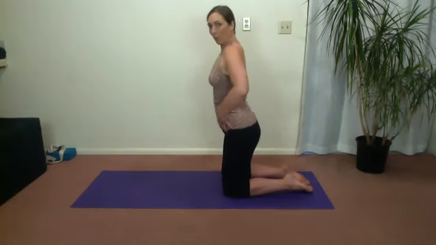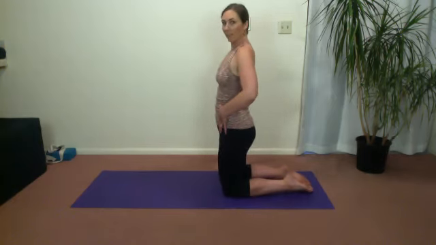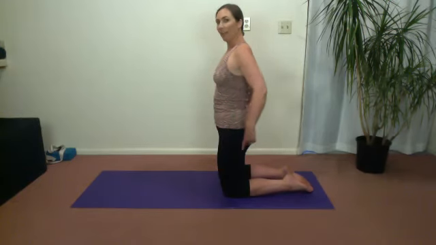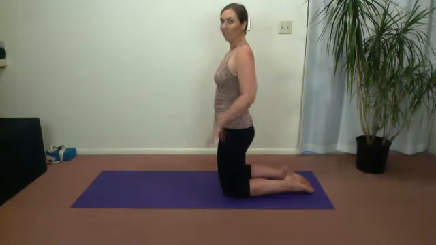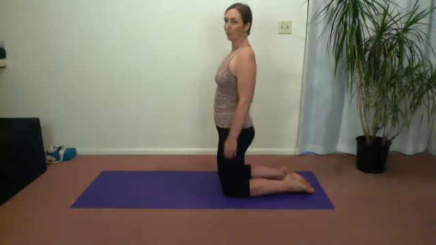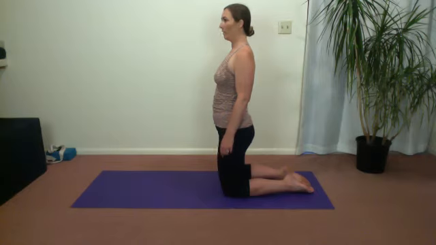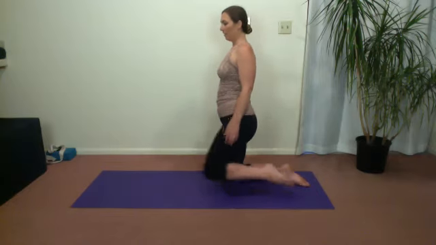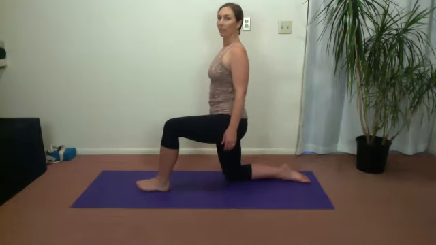And see if you can open up this front body, because we're getting into this backside here. And make your glutes work just to keep you neutral and vertical right here. Just feel that. And then let's take the left foot forward, leave the right leg where it is. Left foot forward, lunge.